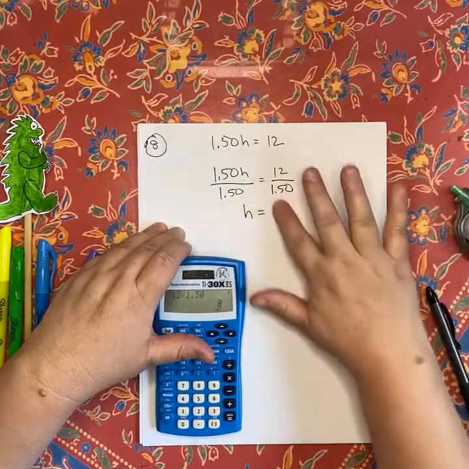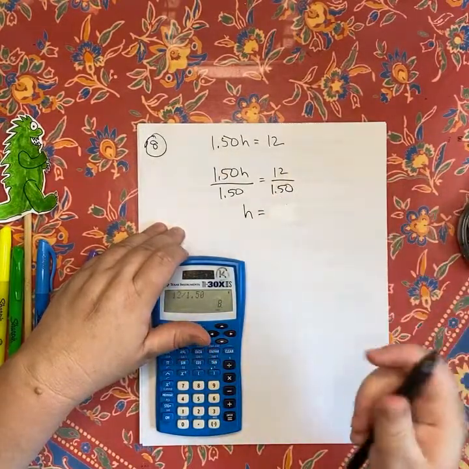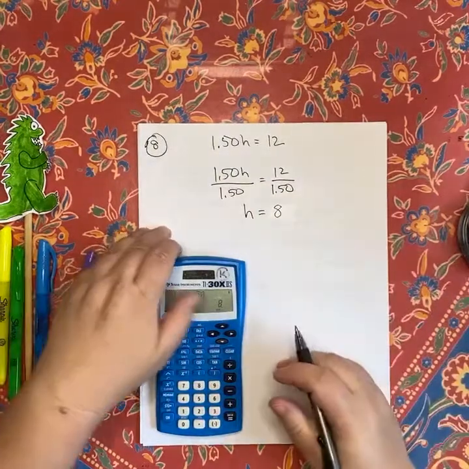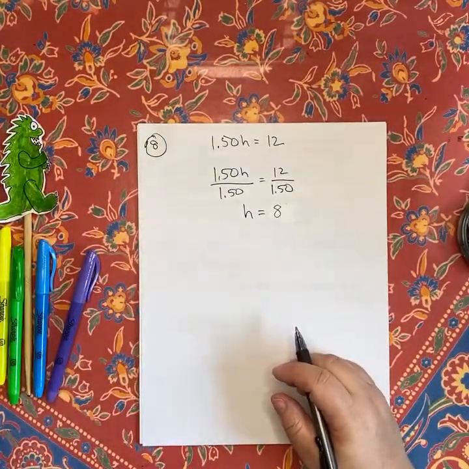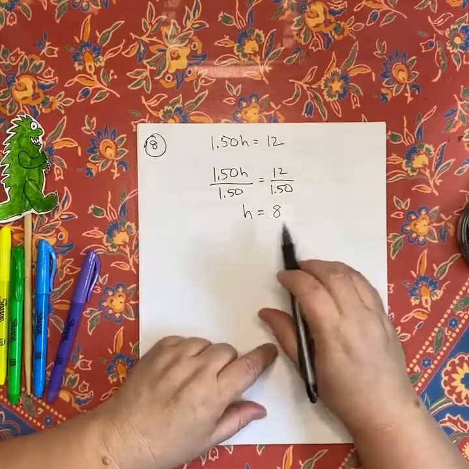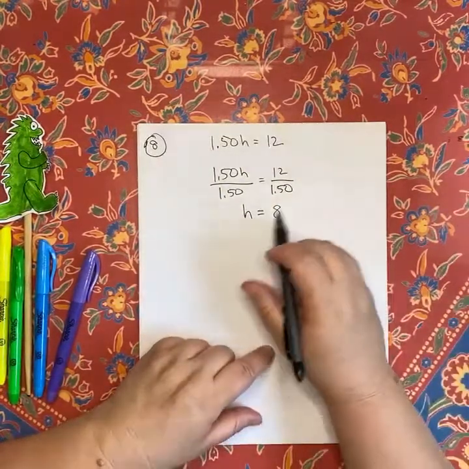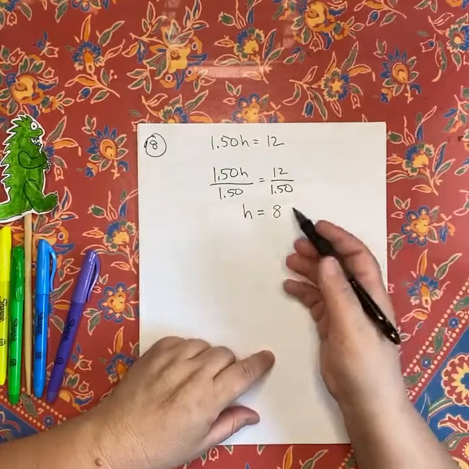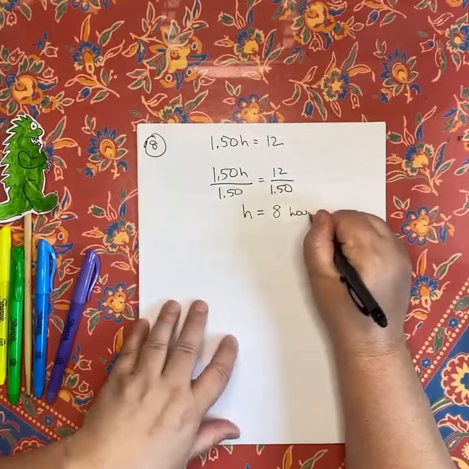I was going to say 24 hours. Nobody wants a 24-hour magician party. 8. Still, that's pretty long. But if the magician lives really far away, you could imagine 2 hours to get there, 2 hours to get home, and 4 hours of performing. So 8 hours isn't that ridiculous.